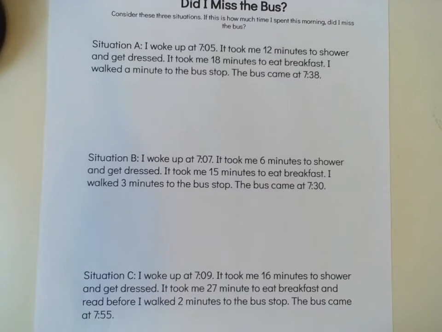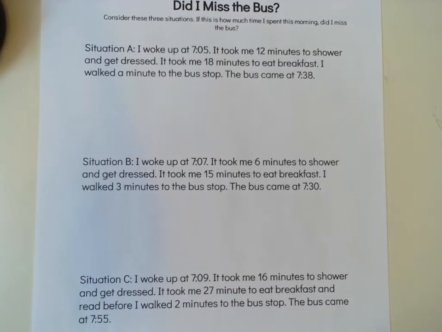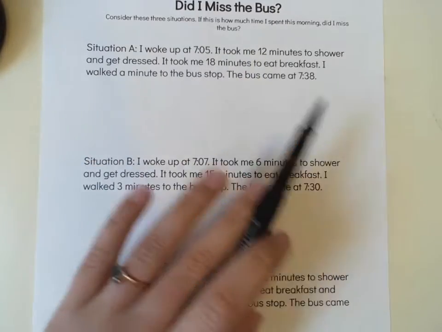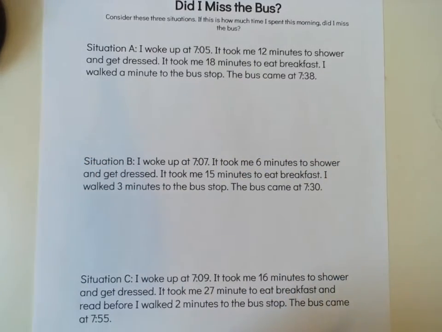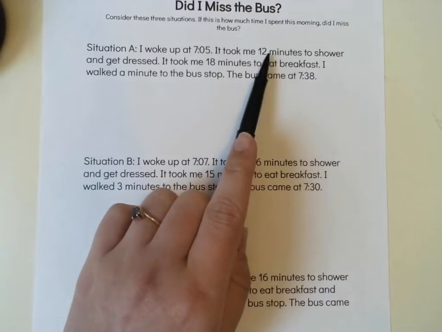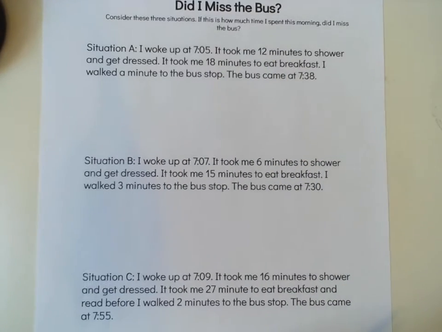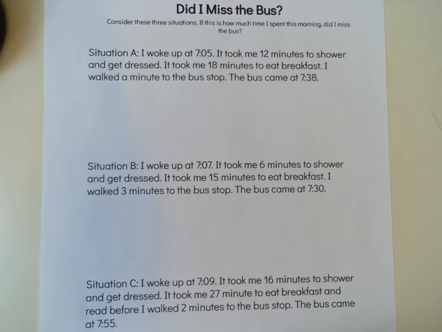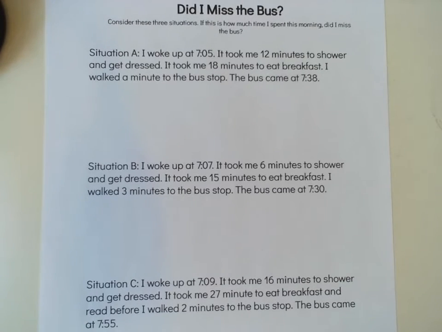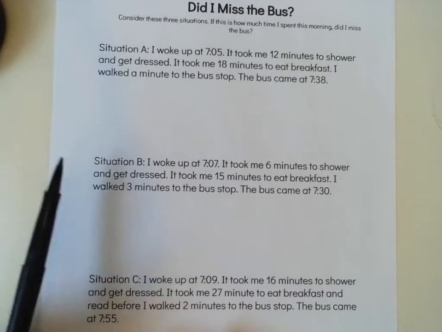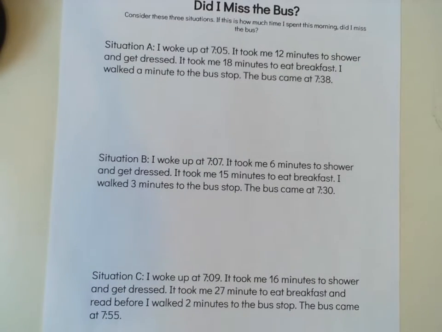Your job is to determine if after they shower and get dressed, eat breakfast, and walk to the bus stop, assuming it takes this amount of time for each of those activities, would they make it to the bus in time, or would they miss the bus and their parents would have to drive them to school or walk to school? That is your objective. I'm going to model how to solve one of these problems for you, and then it's going to be up to you to solve situation B and situation C.